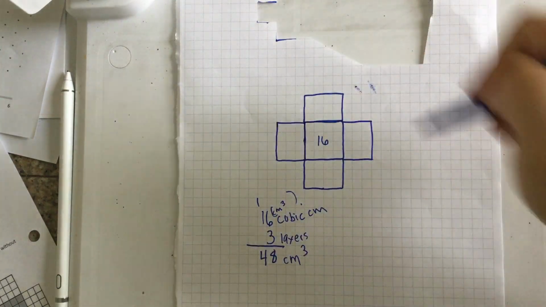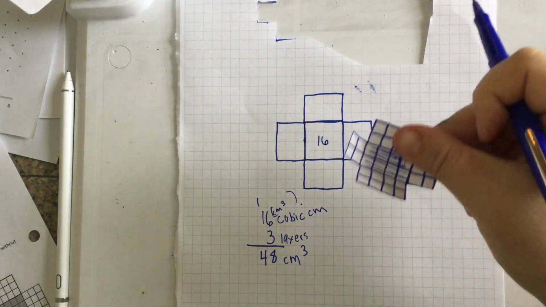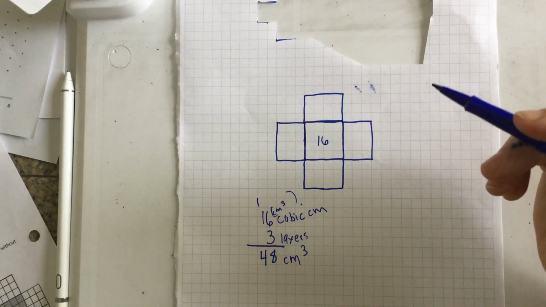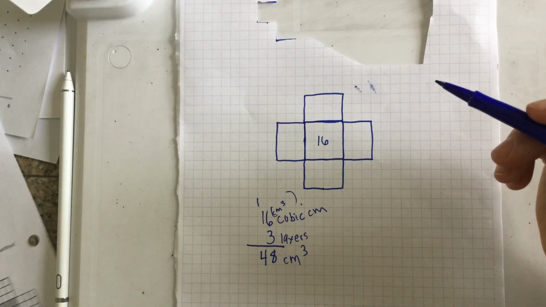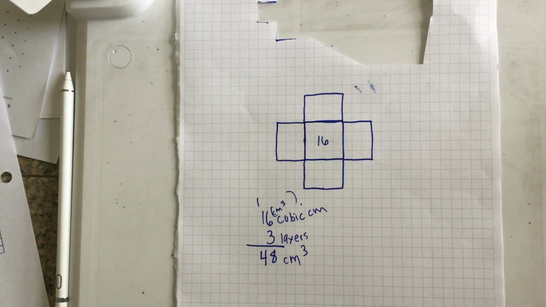So you don't have to cut this out to find out how many cubes fit inside. That is the end of number 1.